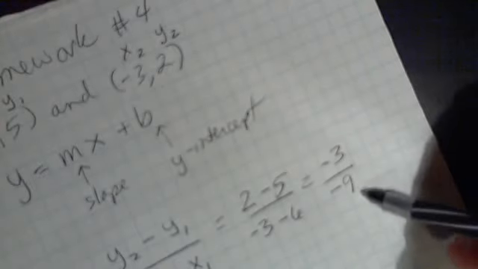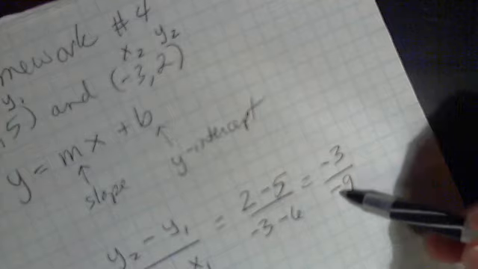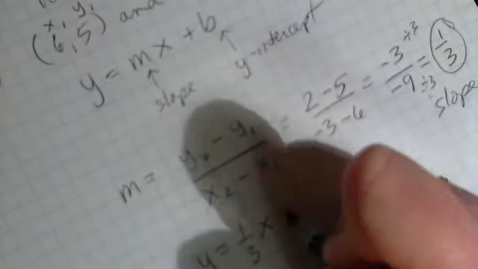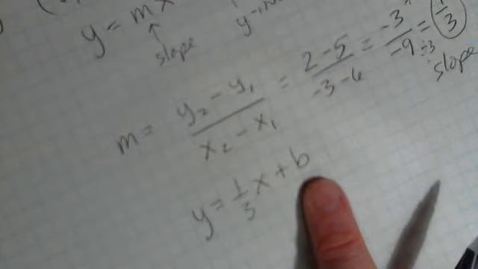Now this can be simplified because 3 goes into both negative 3 and negative 9. A negative divided by a negative is positive, so we're just going to get rid of those negative signs. Divide the top by 3, divide the bottom by 3, and we get 1/3. All that work, and what I have so far is my slope. Whew. There's more to do, because so far I have an equation that's going to look like this, but I need to find that y-intercept.